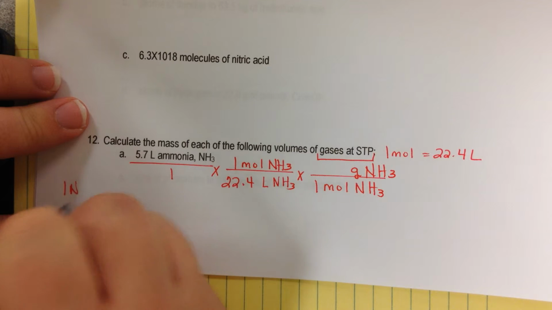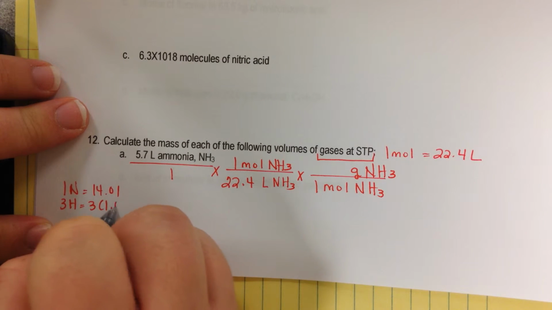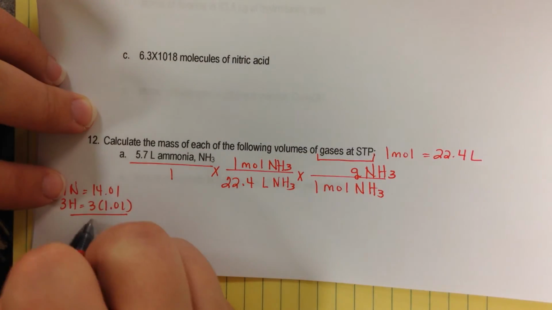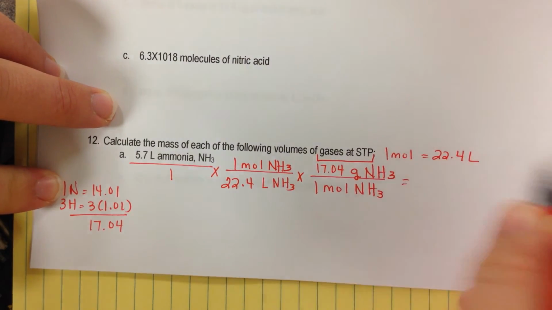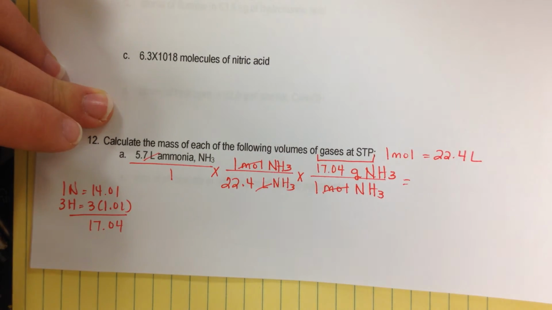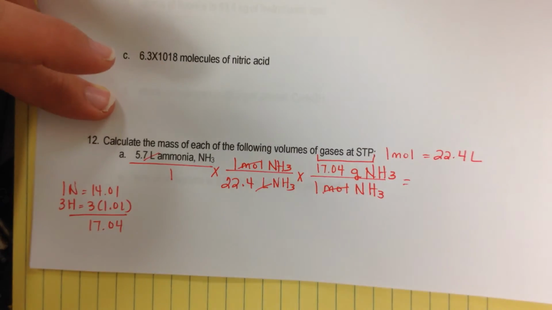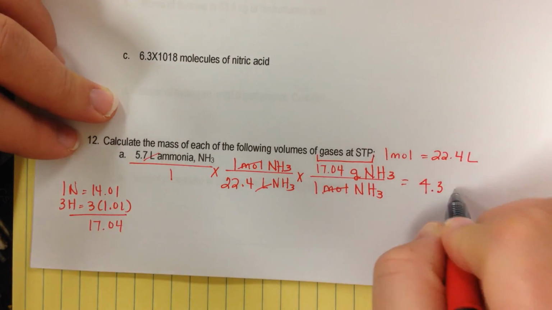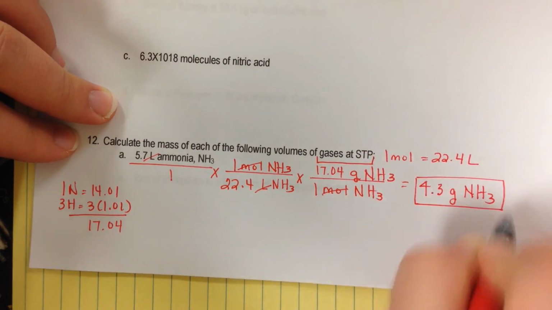Now that we're in moles, 1 mole of NH3, we can convert to grams of NH3. So we need to go over here and do this on the side. We get 14.01, 3 times 1.01, 17.04 is the mass. Our units cancel, liters, moles. 5.7 times 17.04 divided by 22.4. We get 2 significant figures, so 4.3 grams of NH3 is what that would be equivalent to.